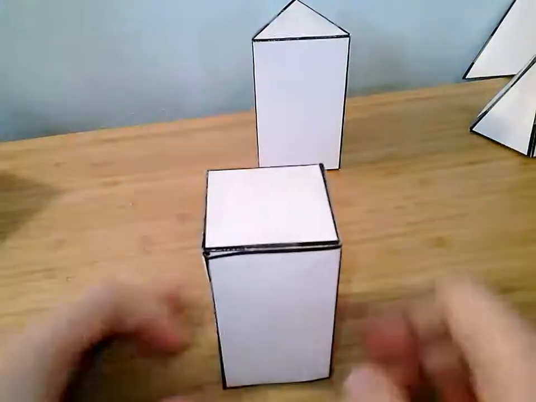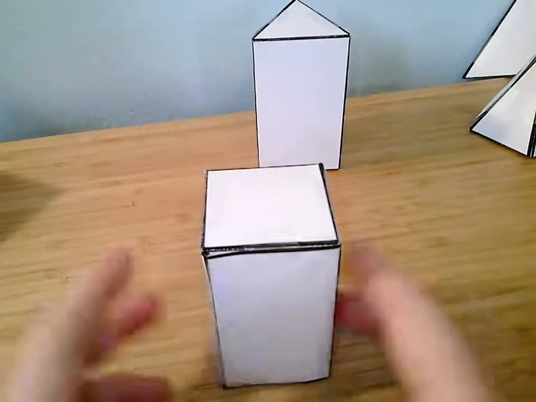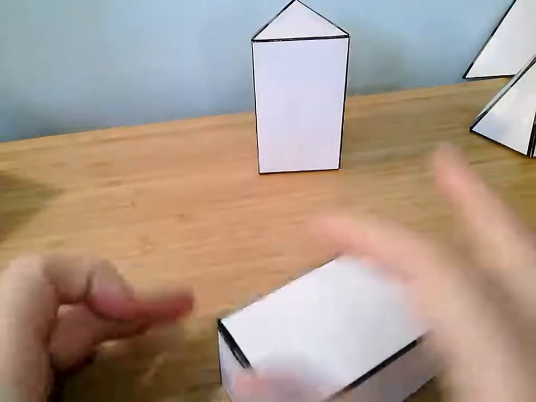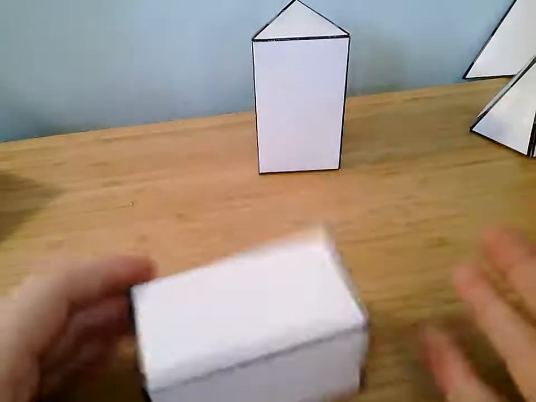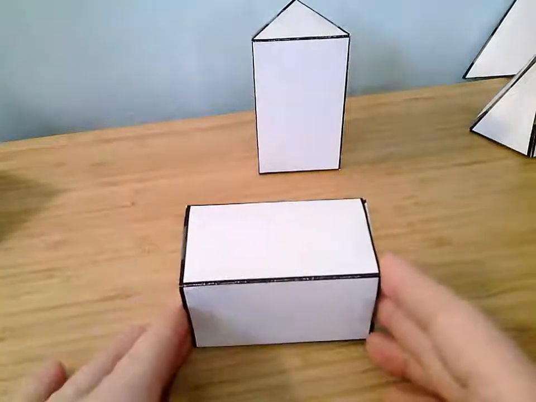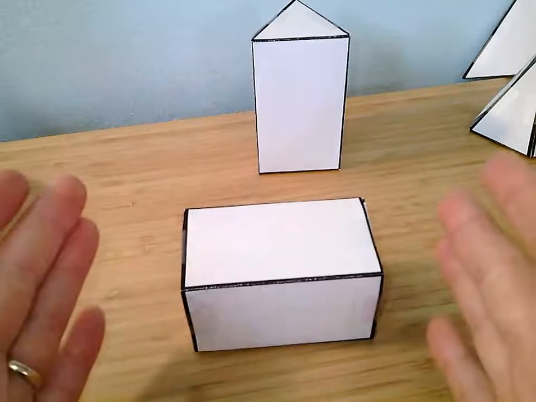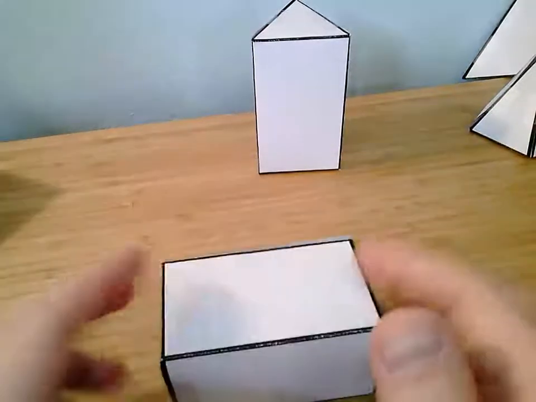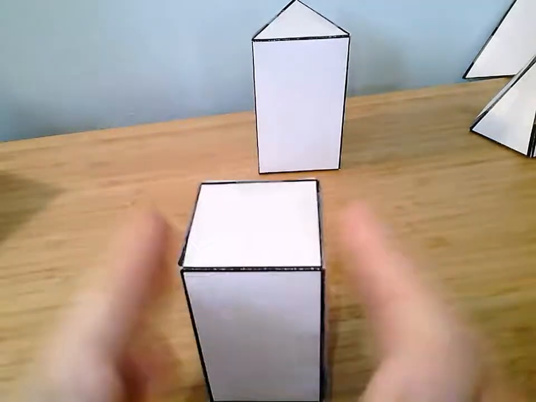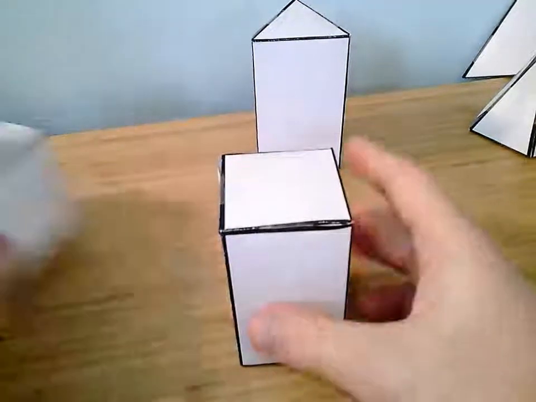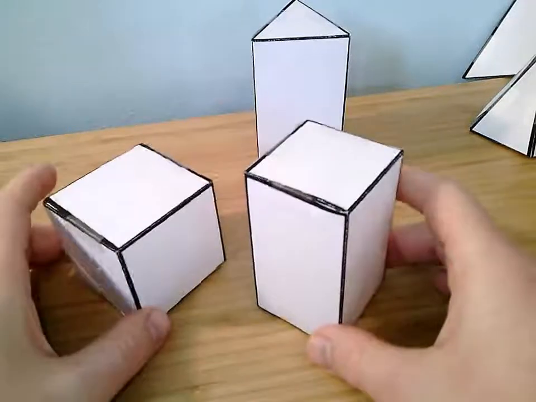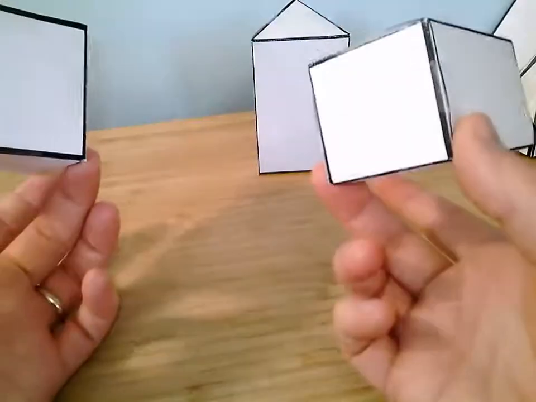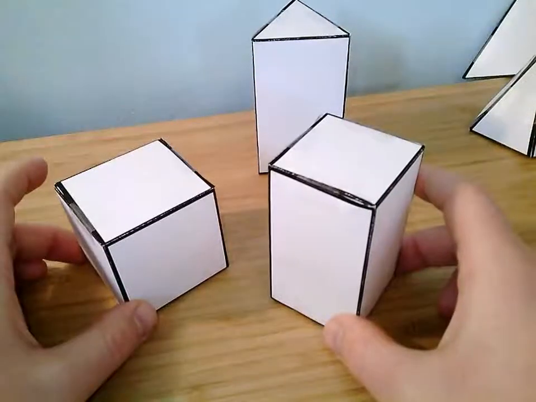So here we have another prism. Right here, the top and bottom are a square, or if we rotate it, now the top and bottom are a rectangle. Again, it has two bases, but it can change because we always have rectangles on the lateral sides. So these two things are very similar. They're both what we would call rectangular prisms because the bases are types of rectangles.